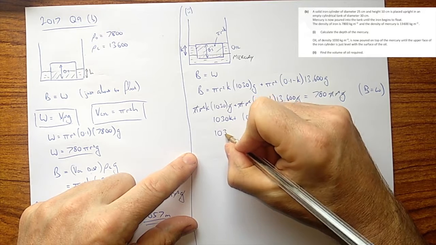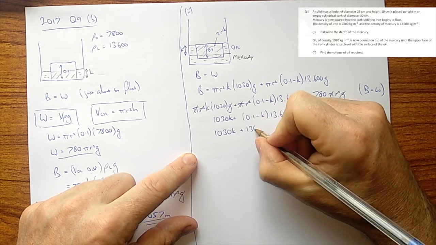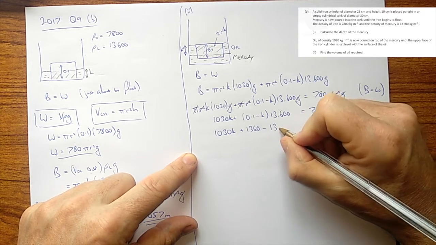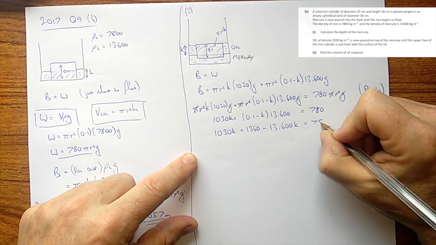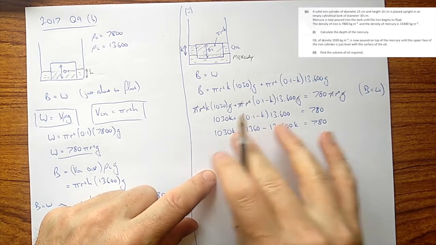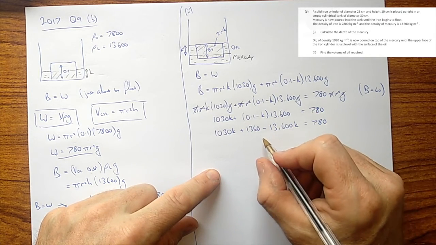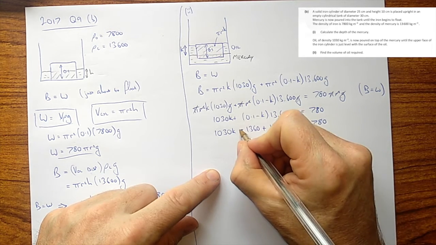I'm going to expand this expression here. So 1030k plus 1360 minus 13,600k. I'm going to do a little bit of a cheeky trick here, because I'm going to change all of the signs.